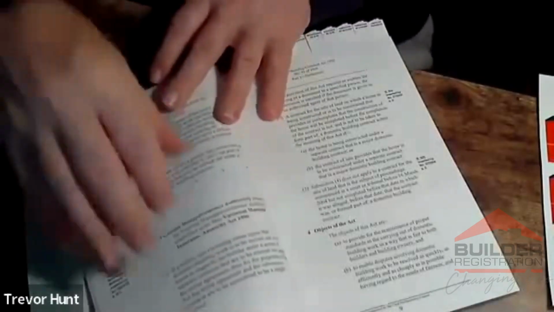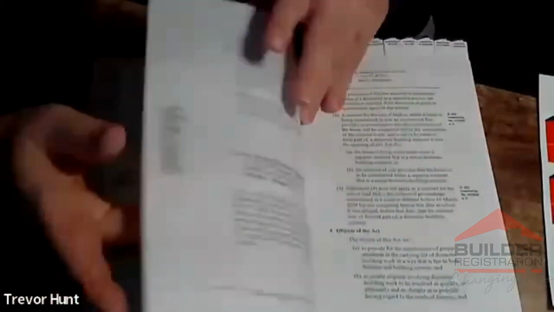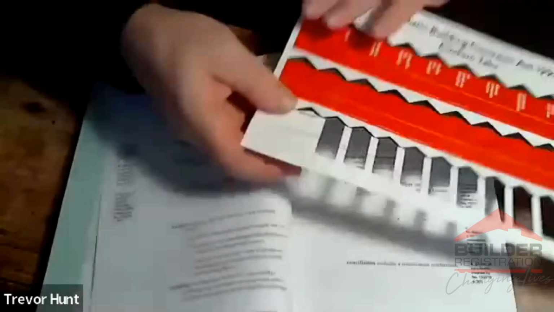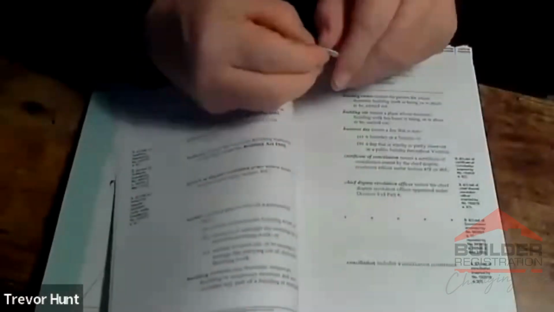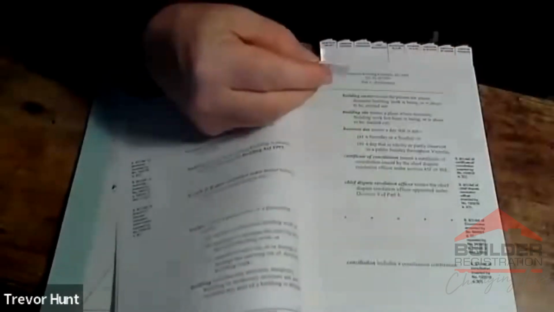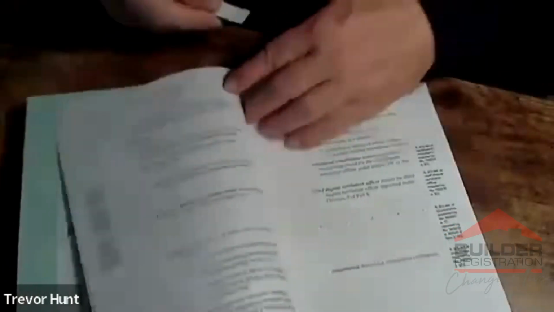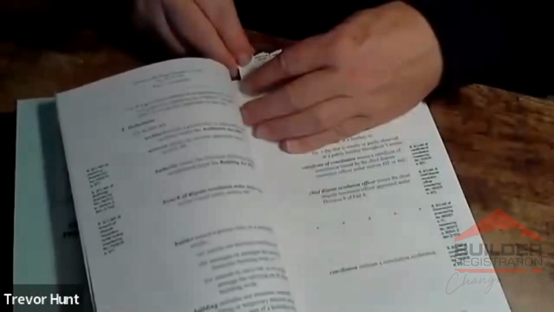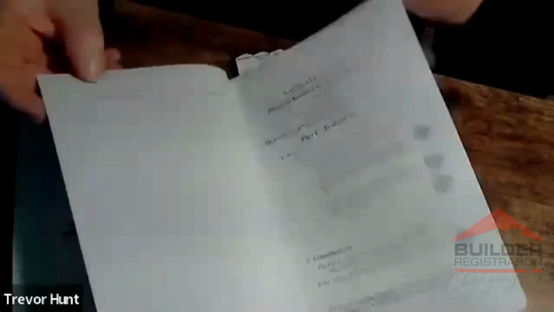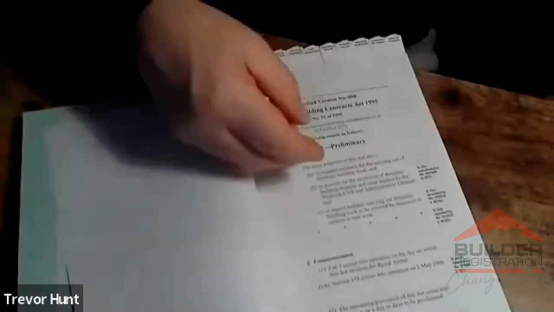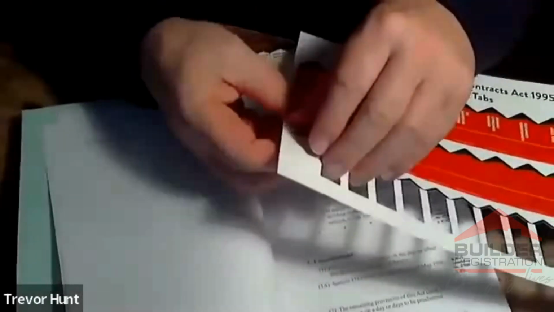After objects of the Act, we've got our definitions, which is section 3. Section 3, definitions, page 3. And after that one, we have our purpose of the Act, which is going to be on page 1. Literally just over the page, page 1, purpose of the Act. And that gets our tabs across the top.